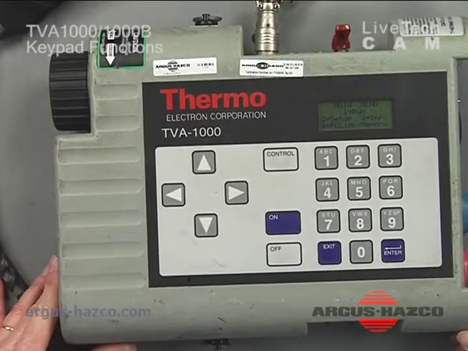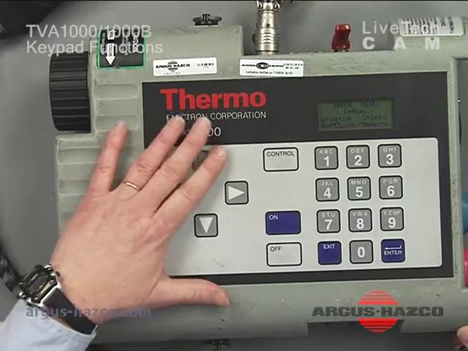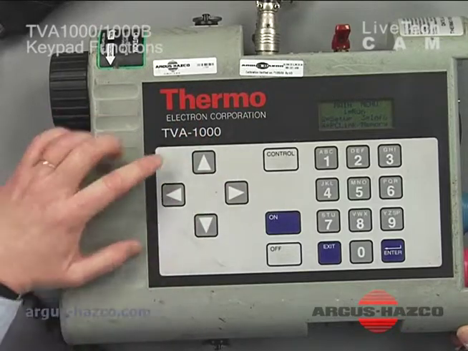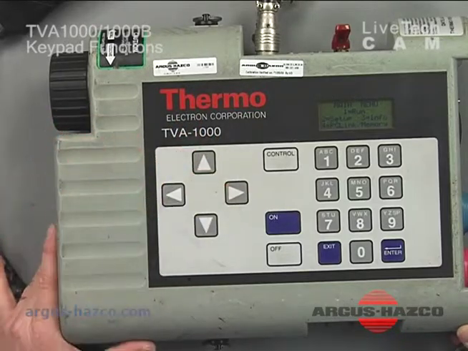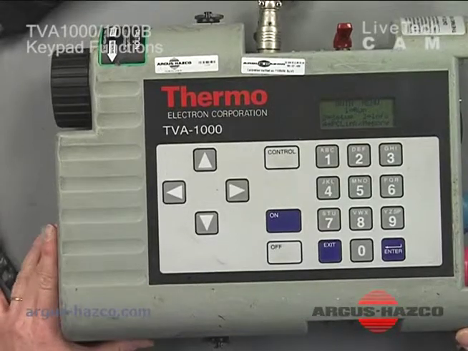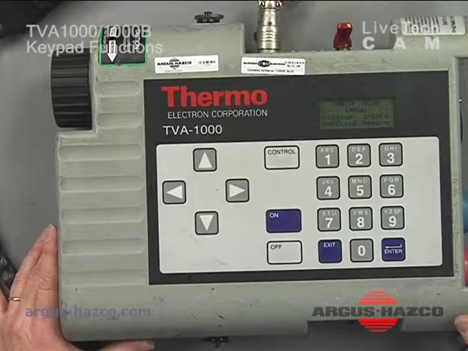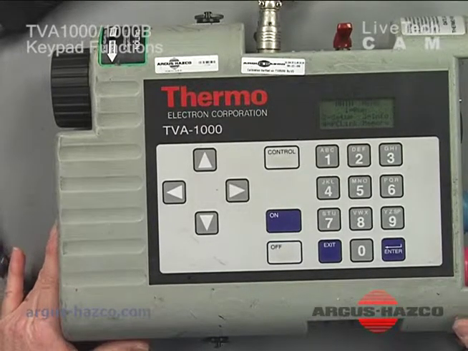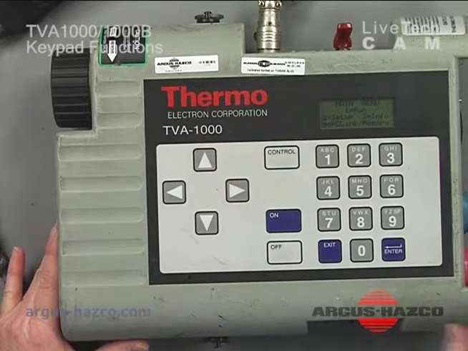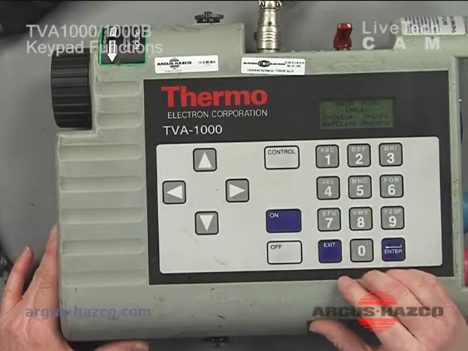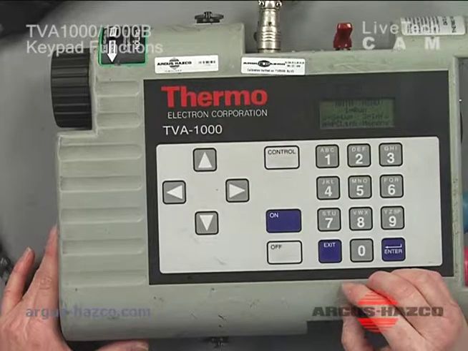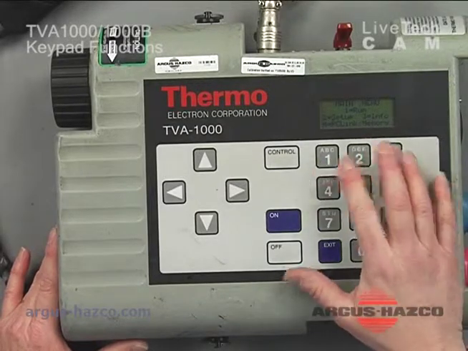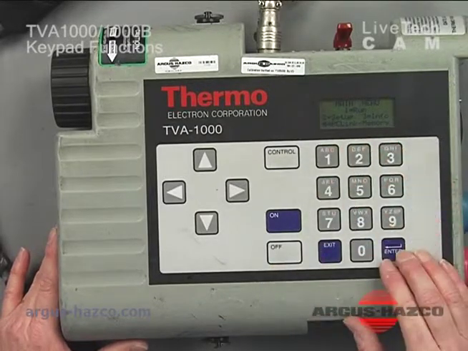In our different modes, there are different functions we may need to do. We have our up and down, left and right arrow keys, and when necessary, we have to move our cursor around, and that's what the arrow keys are for. And then if there's any information we need to enter, like in our data logging mode or any other modes of the unit, here are our alphanumeric keys.